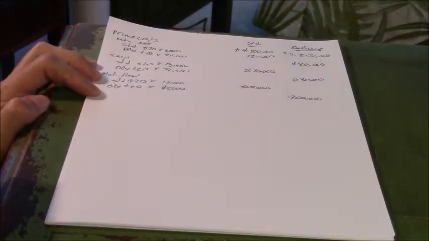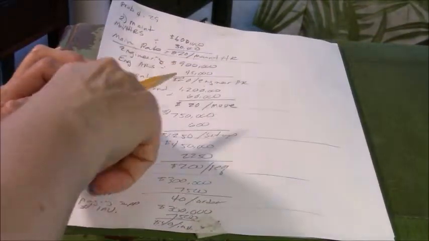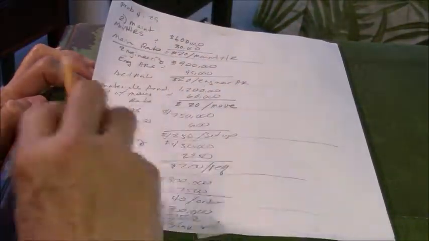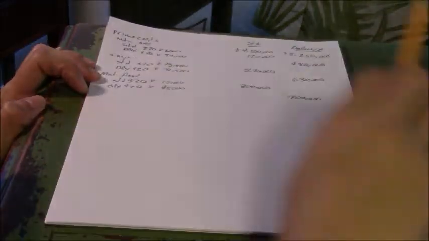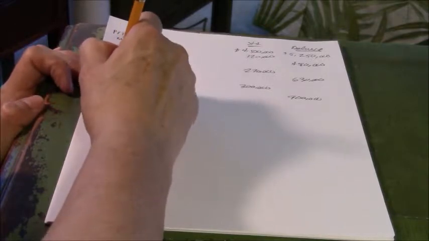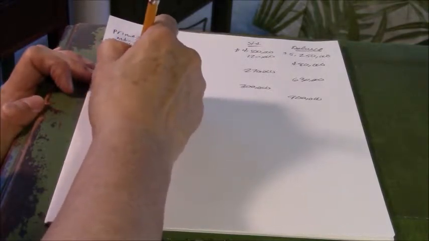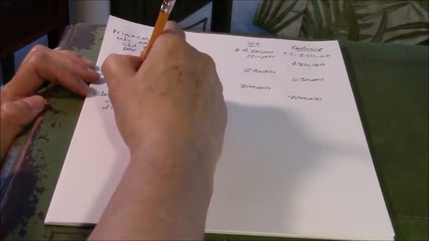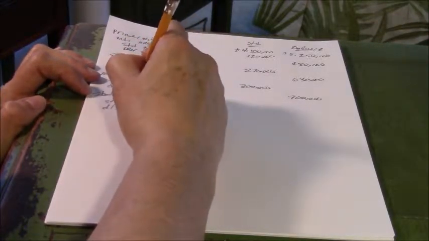The next rate, setups. So we did that by number of setups, and we calculated that it was $12.50 per setup. All right, so for setups, standard and deluxe, 12.50.